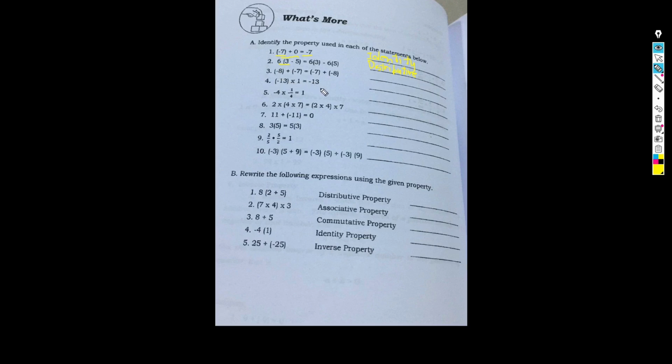Okay, number 3. Negative 8 plus negative 7 is equal to negative 7 plus negative 8. So the order of the numbers is exchanged, and still the answer remains the same. So when the order of the numbers changes, it means they commute to the other side, or they swap, or they exchange places. So it's just the commutative property.